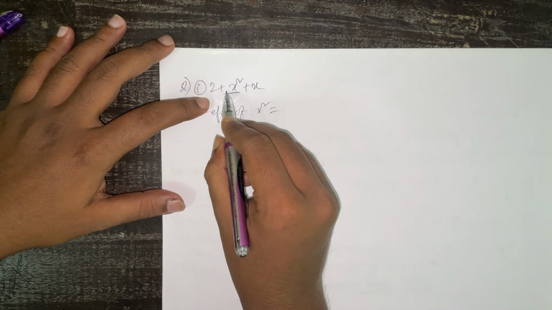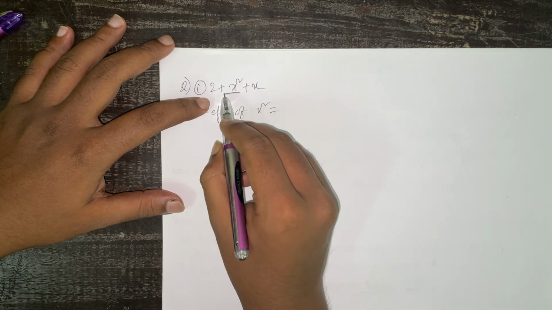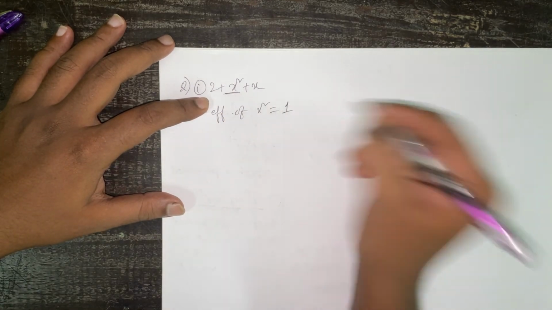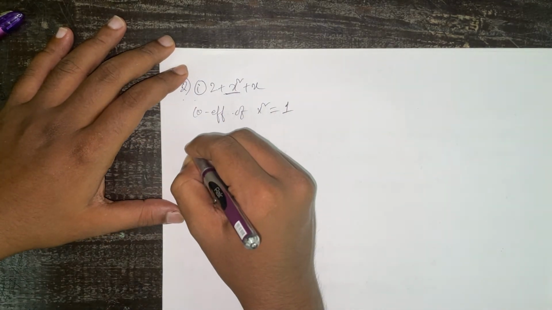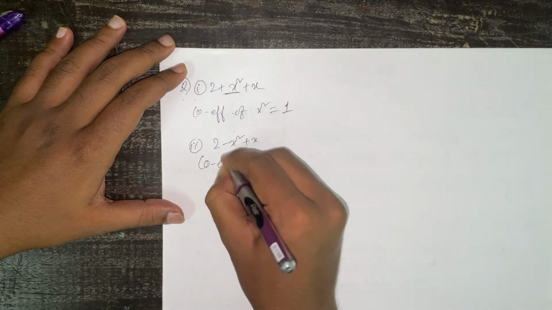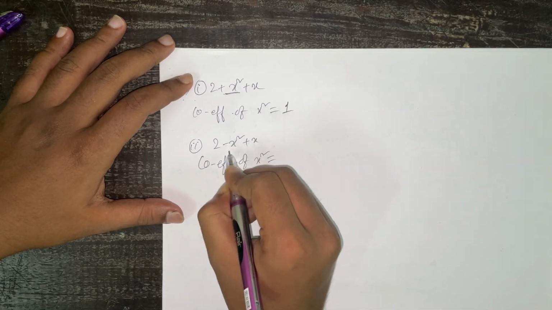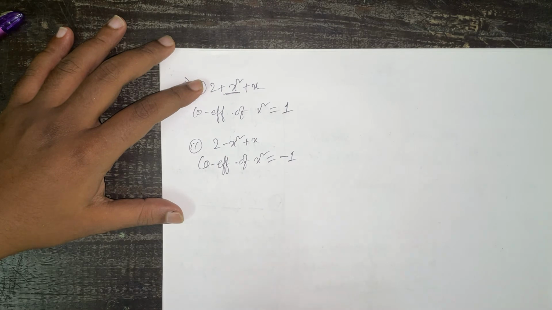Do we have anything with x? What is the factor of x here? Factor of x is 1. We have nothing written here, means it is obviously 1. So coefficient of x square is 1. Let's see another one. Suppose this one, 2 minus x square plus x. Here the coefficient of x square will be, with x square we have only a negative sign, so no number. So it is obviously -1.